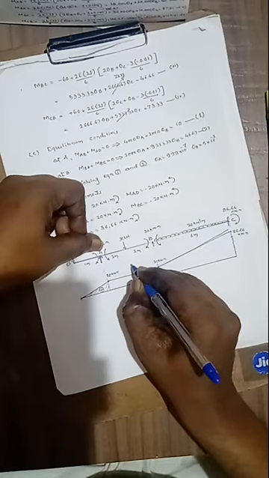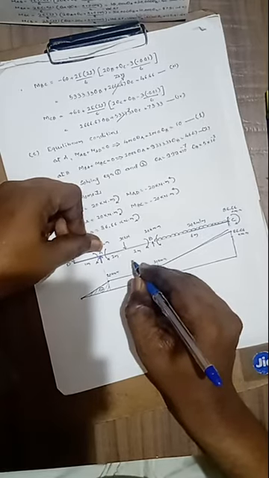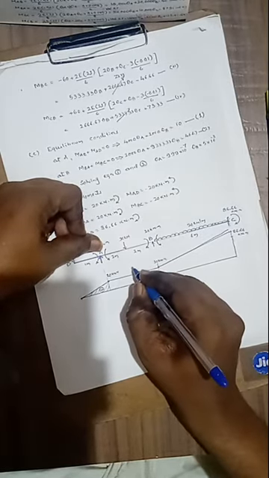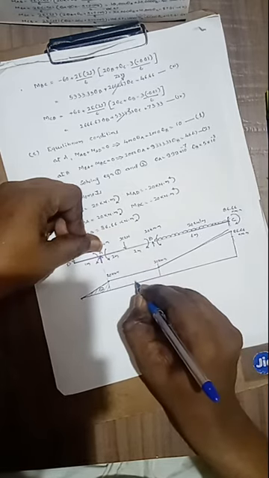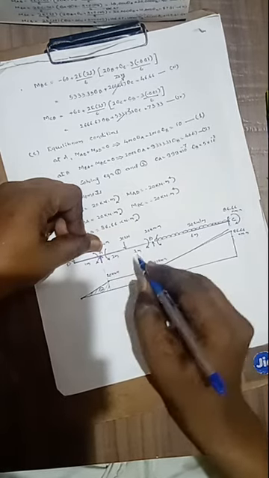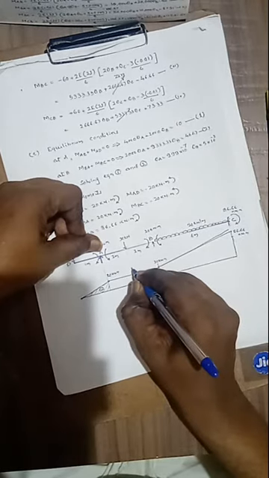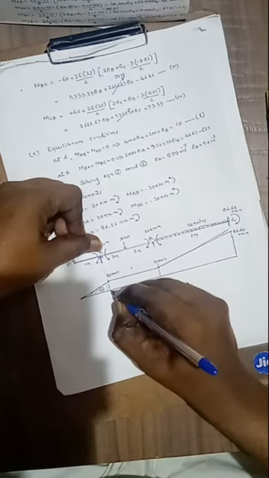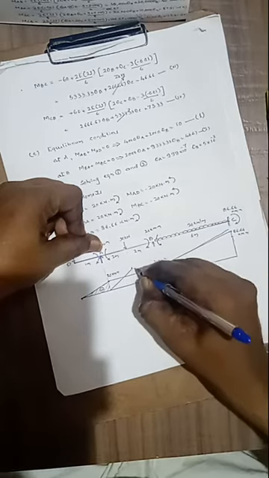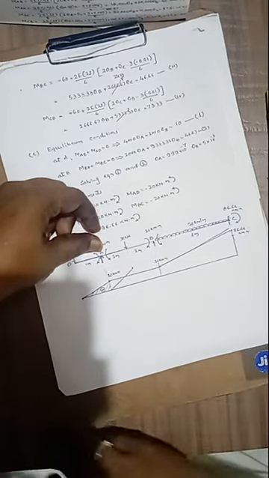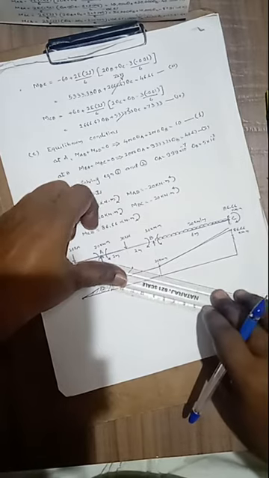Here, at this point, there is a point load of 30, that is maximum bending moment below the point load. That one is WL by 4, 30 into 4 by 4, that one is 30 kilonewton meter. Then here the bending moment is a straight line, that is a triangle like this. Here you can draw the bending moment at support.